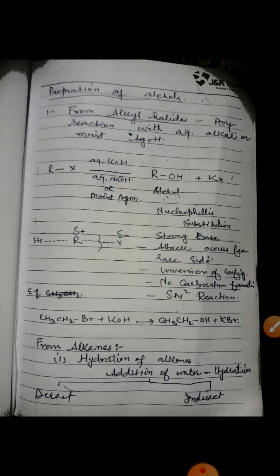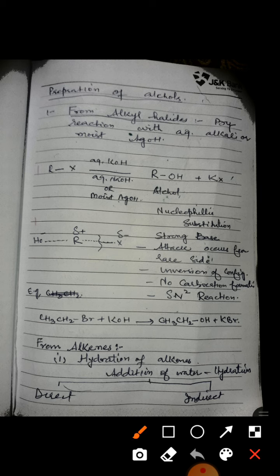Number first is from alkyl halides. Preparation of alcohols from alkyl halides. When we react alkyl halides with aqueous alkali or moist AgOH, we get alcohols.